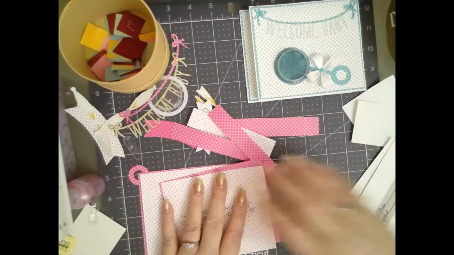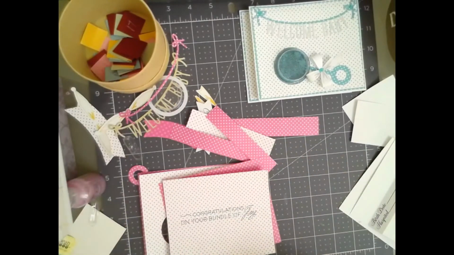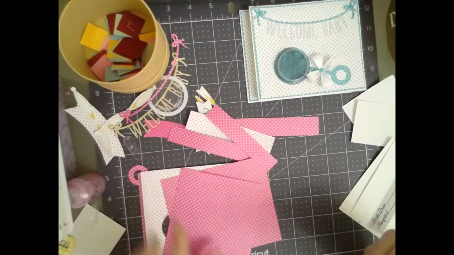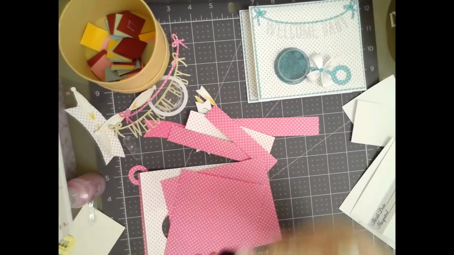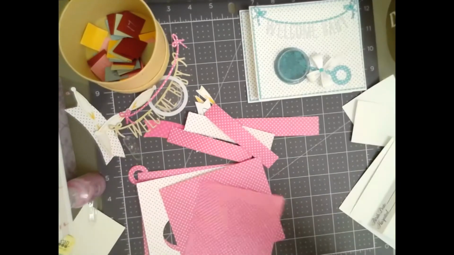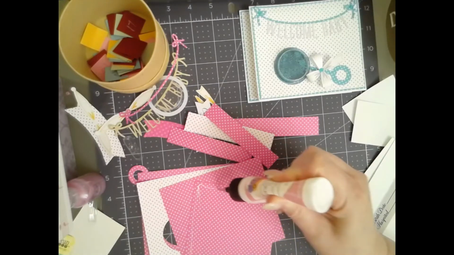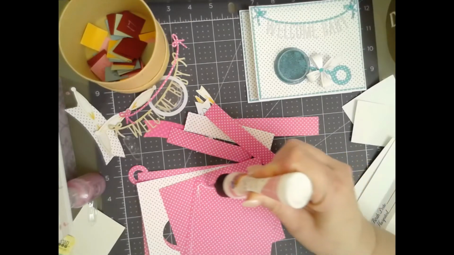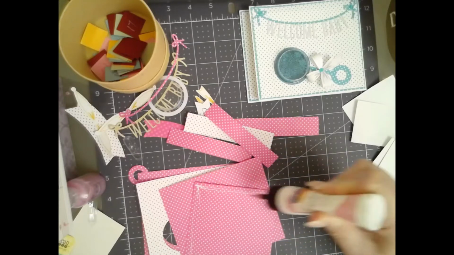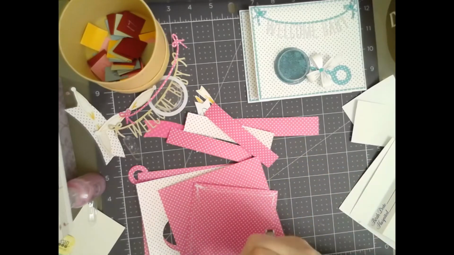We're going to put these together because I want the glue to dry a little bit before I start putting it on the card itself. And let's make sure that I'm on the right side. And I'm just going to use a little bit of art glitter glue. Pay attention to your corners and your edges.